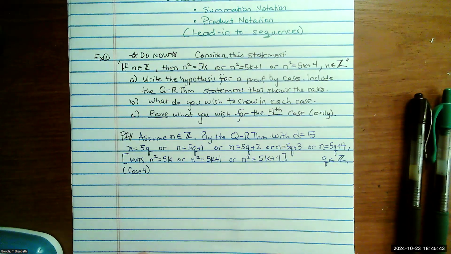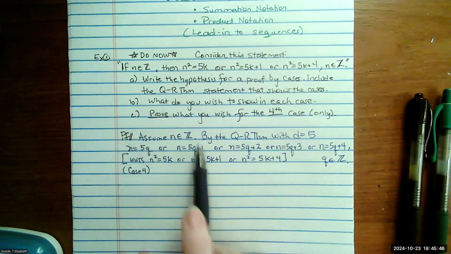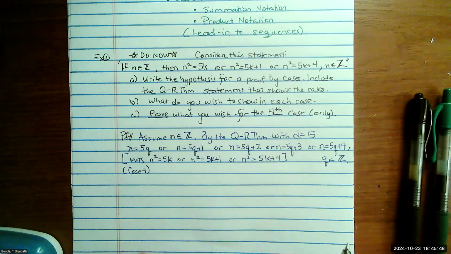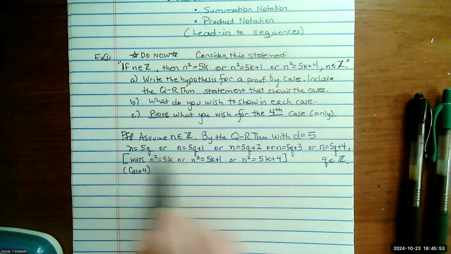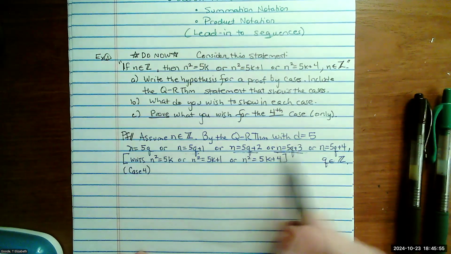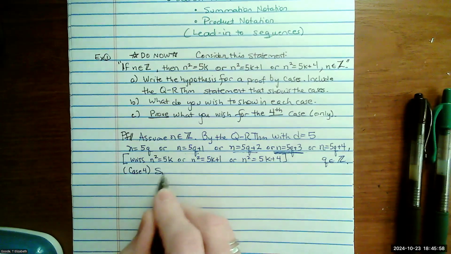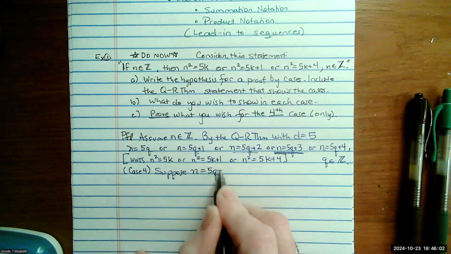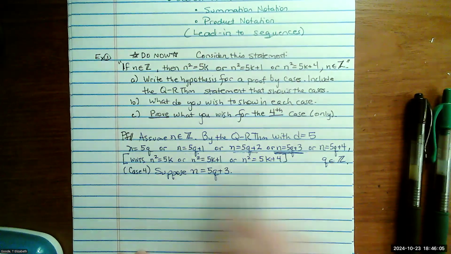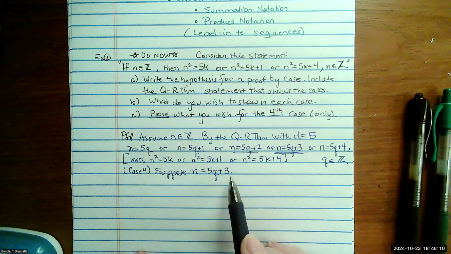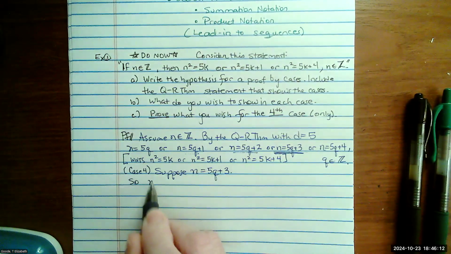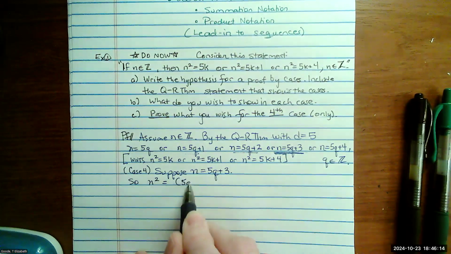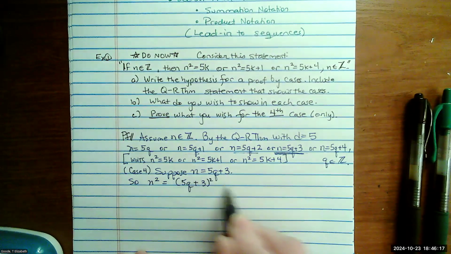So which is the fourth case, folks? We have 5 cases. Which is the fourth one? 5q plus 3. Yeah, case 1, case 2, case 3. Here's our case 4 right there. So let's just suppose that that's what n looks like. And I'm not going to rewrite the wish because it's so lengthy, but it's the same wish in every case. We're going to square this baby and see what it looks like, right? So let's just take a look. So n squared is, what'd you get when you squared this, folks?